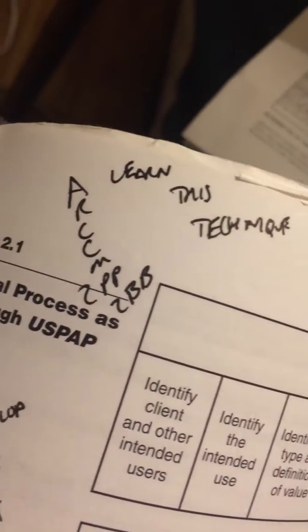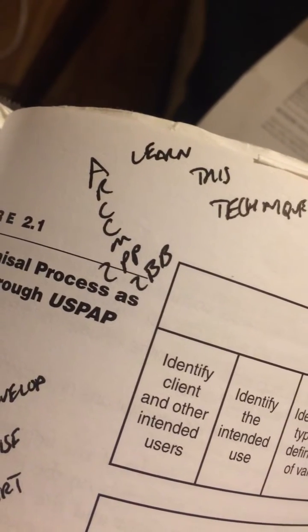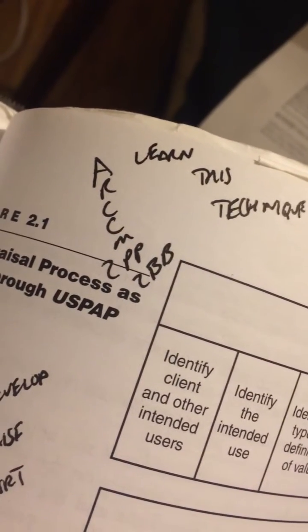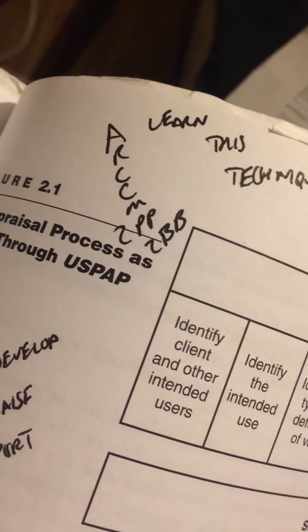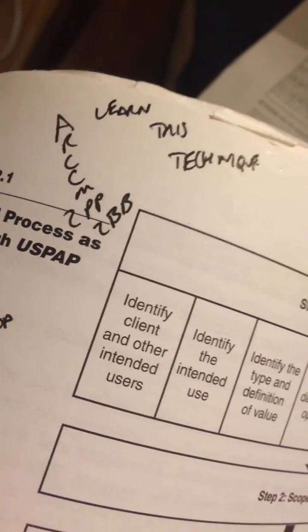And then she had a technique that she's talked about. It's like ARCCM, 2 PPs and 2 BBs. Learn this technique.